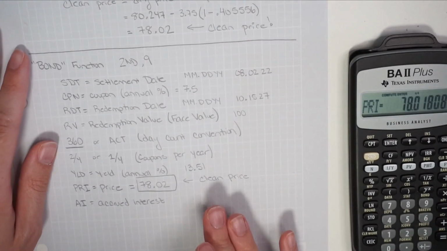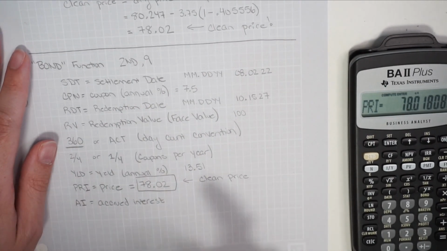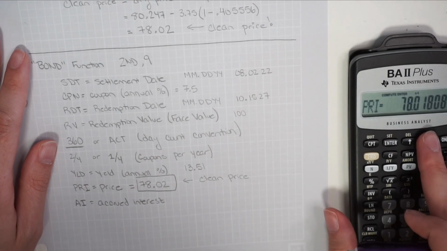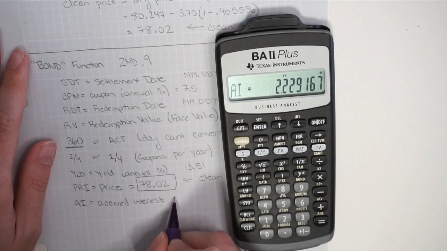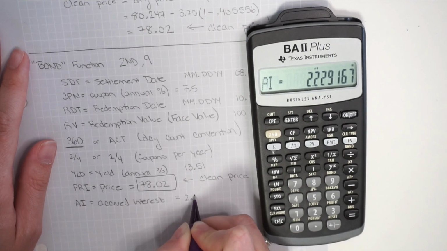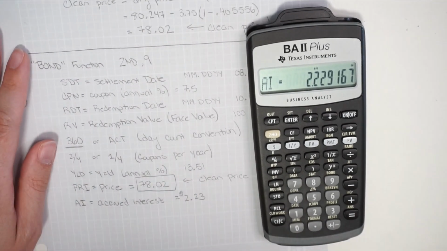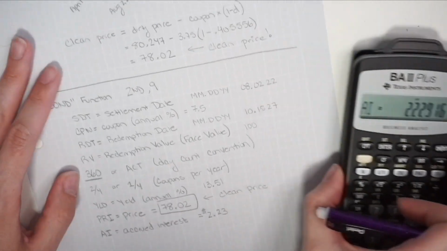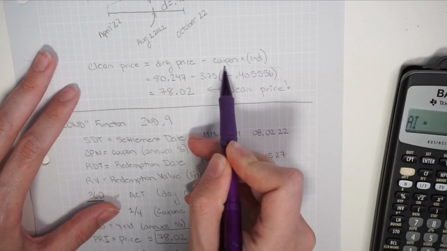If we wanted to get the dirty price out of this calculation, what we want to actually look at is the next variable, which is called accrued interest. So if I scroll down again, it says my accrued interest equals $2.23. So what that $2.23 is, is this whole term right there.